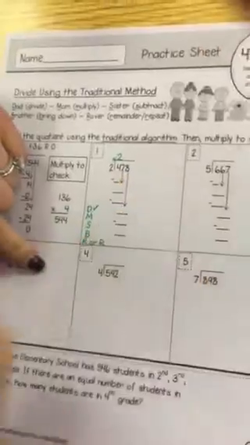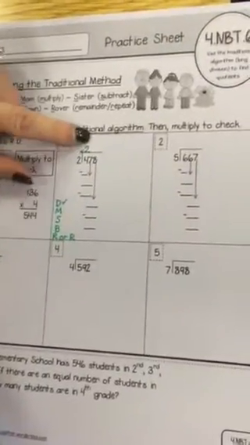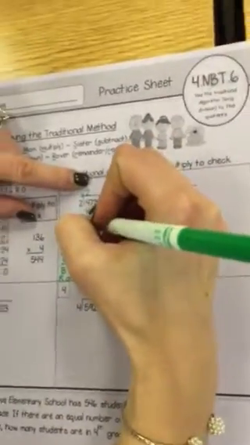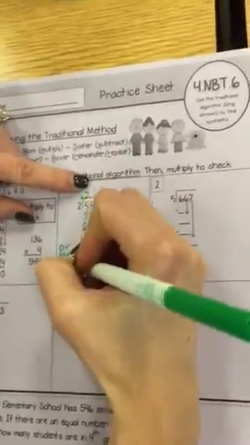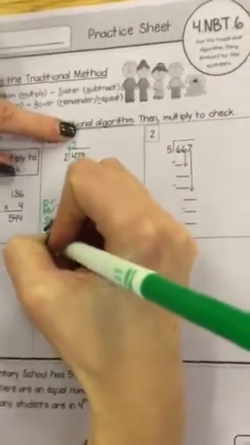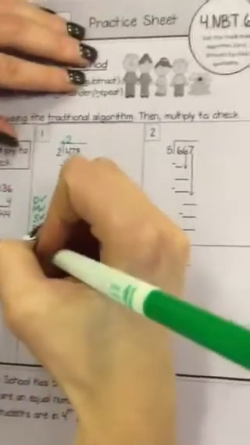So I've divided. Next I multiply. 2 times 2 is 4. Then I subtract. 4 minus 4 is 0. Then I bring down my 7. And I know I'm going to repeat because my 7 is bigger than my 2. So I'm going to go back to the top for round 2.